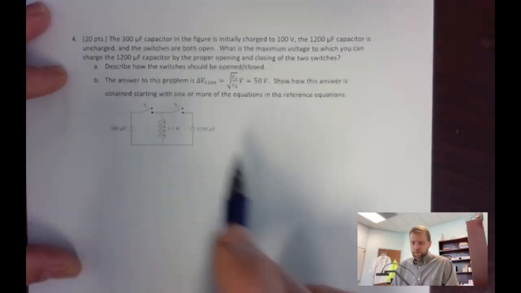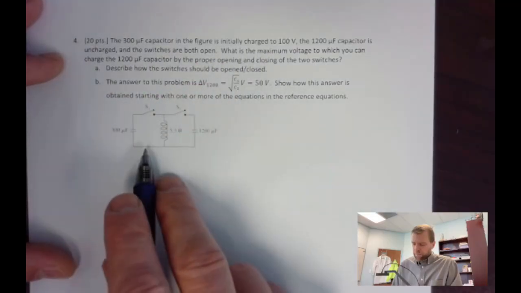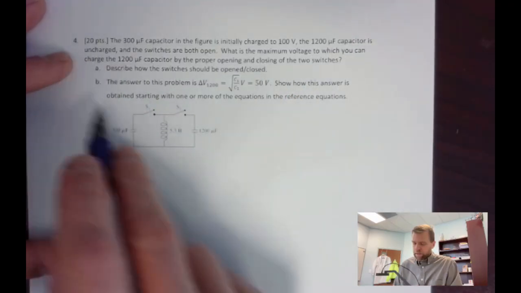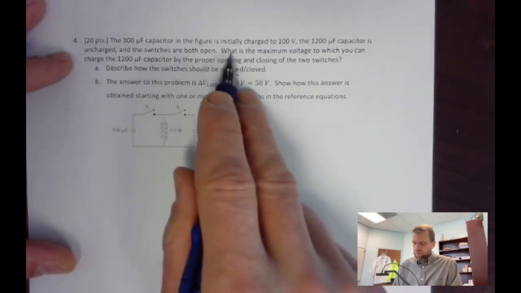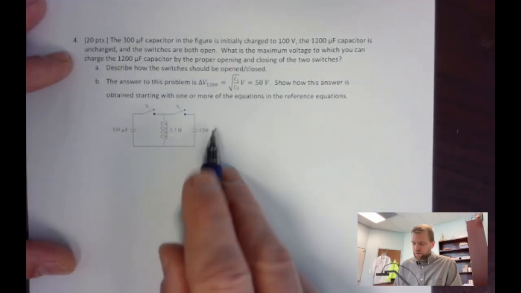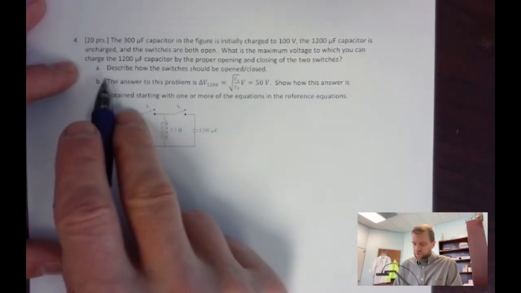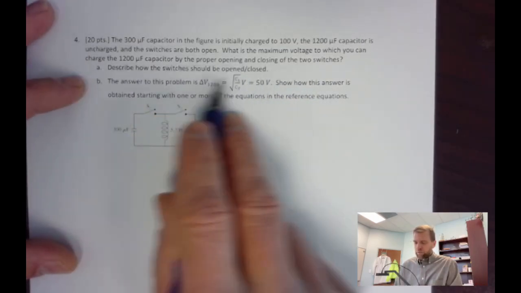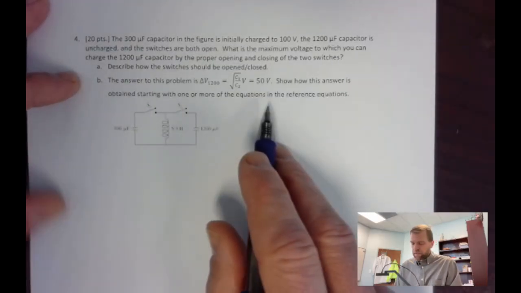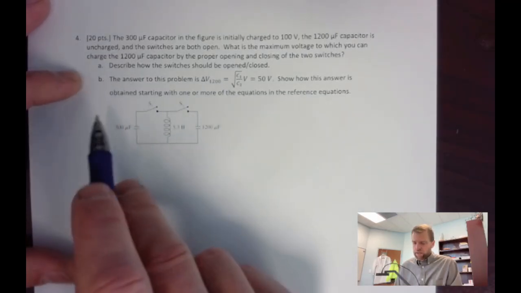All right, here we go. The 300 microfarad capacitor in the figure is initially charged to 100 volts. The 1200 microfarad capacitor is uncharged, and the switches are both open. What is the maximum voltage to which you can charge the 1200 microfarad capacitor by the proper opening and closing of the two switches? A, describe how the switches should be opened and closed. B, the answer to this problem is this. Show how this answer is obtained, starting with one or more of the equations. I'm going to show you two ways to solve this.